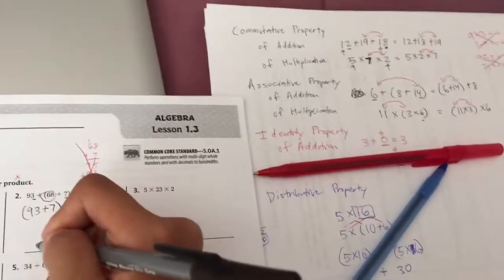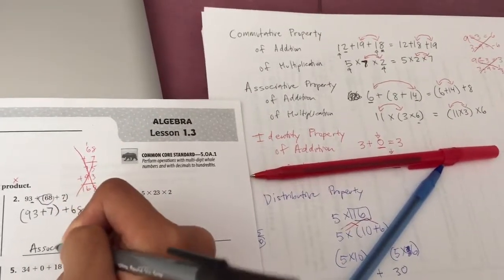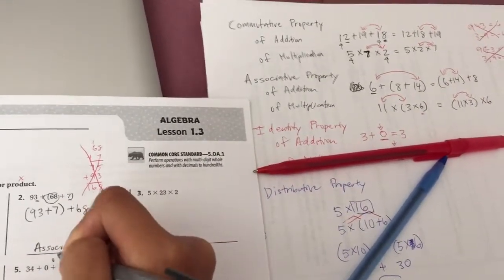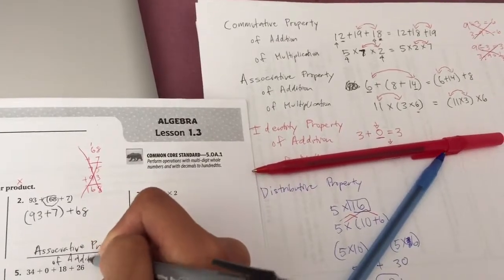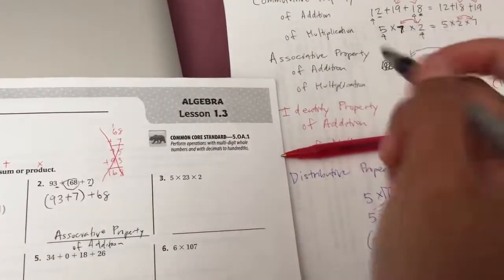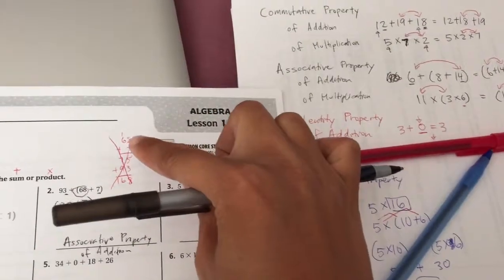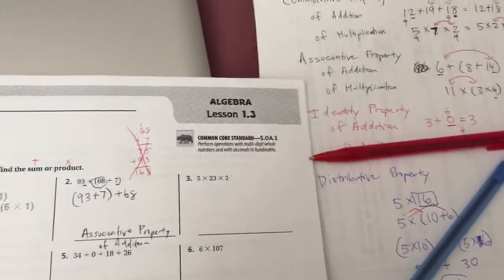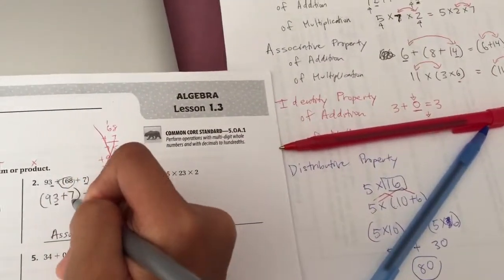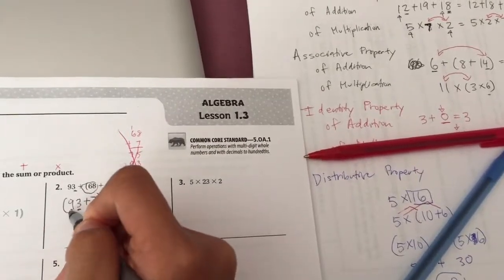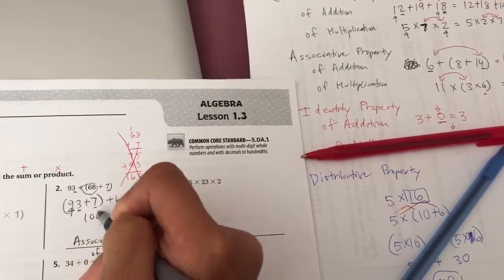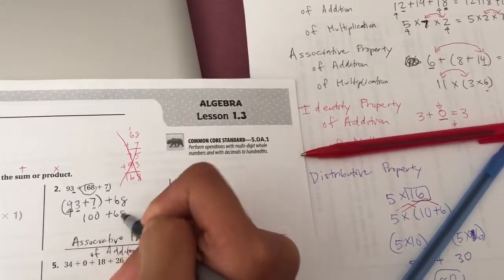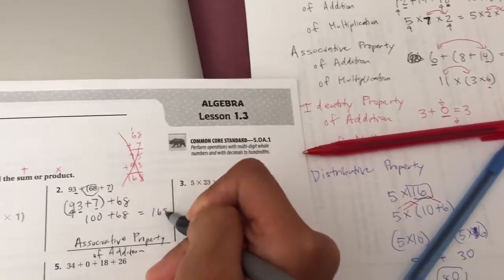So your first part of the answer is you're going to use the associative property. And this is the associative property of addition, because we're adding. Now the reason why we want to use the associative property, because instead of doing 68 plus 7 and regrouping plus the 93 and we're regrouping constantly, we could just say, hey, 3 plus 7 is 10, 90 plus 10 is 100, 93 plus 7 is 100, then we add the 68, 100 plus 68 is 168, all done.